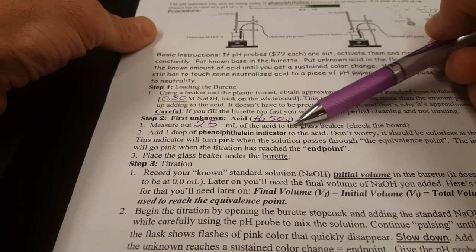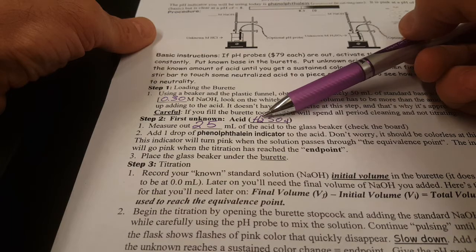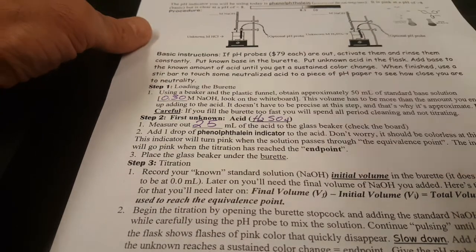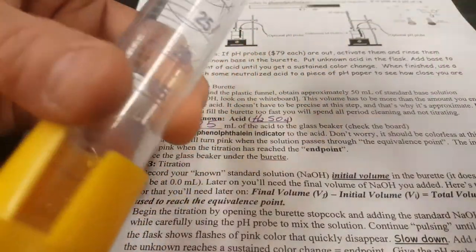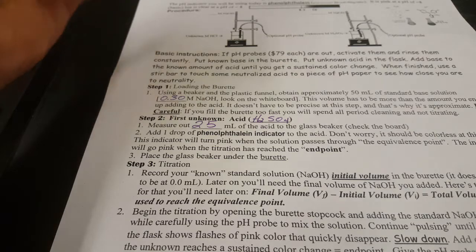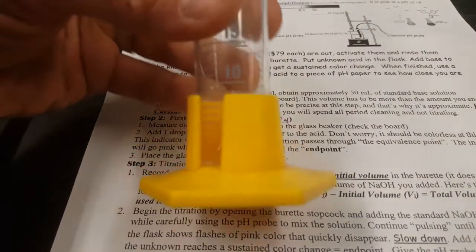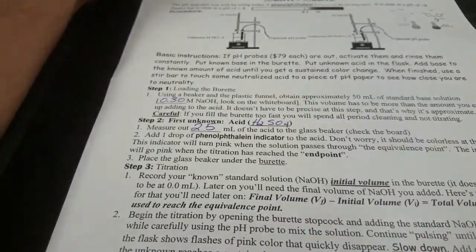And the acid I'm going to demonstrate in this video, since it is diprotic, is the sulfuric acid. And you're going to measure out 25 milliliters. Your graduated cylinder is what you're going to measure it in. Remember, the cup is for the base, and the graduated cylinder and beaker are for your acid.